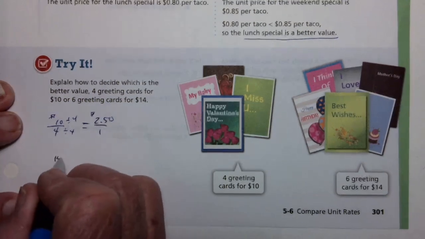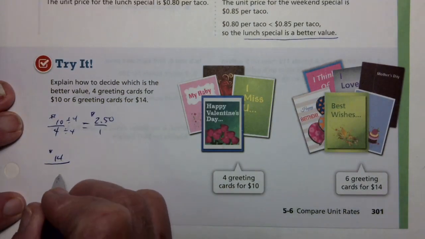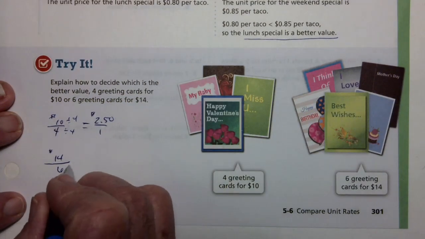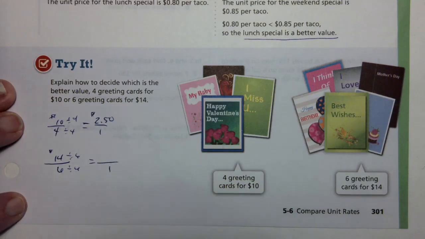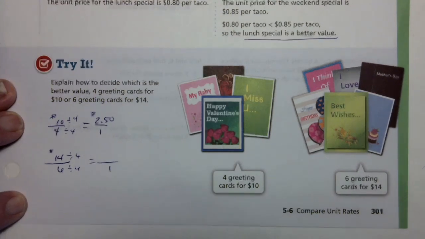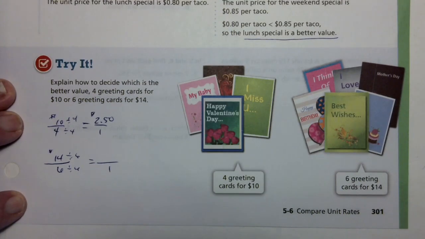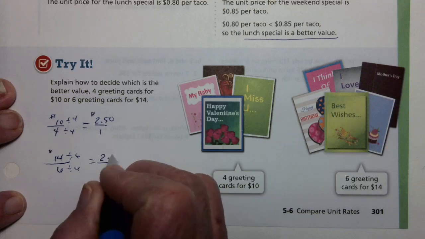Over here, we're going to pay $14 for 6 cards. So we need to divide by 6 to get an equivalent ratio and see how much one card costs. So 14 divided by 6 is $2.33.